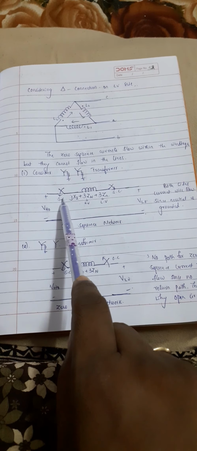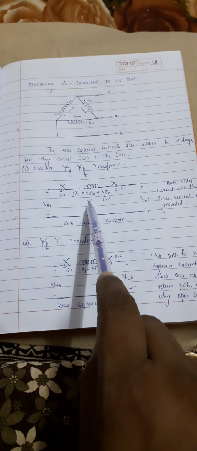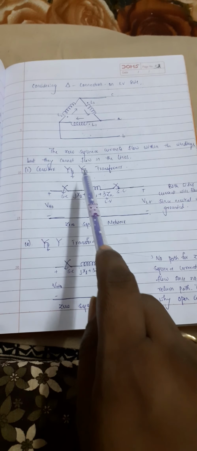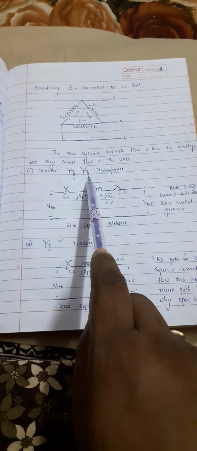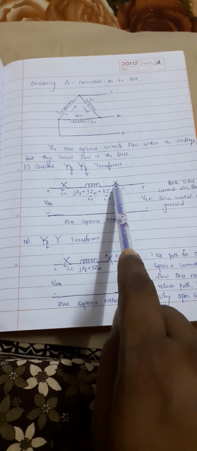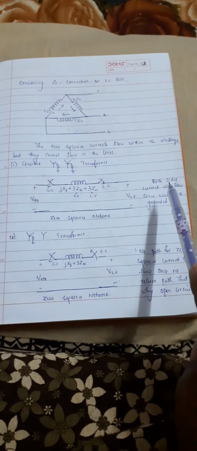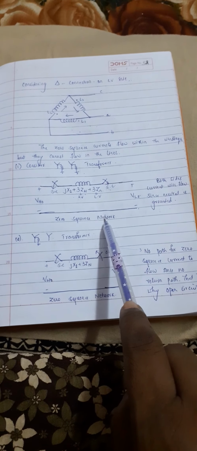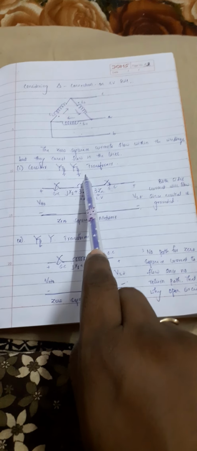And what is the impedance due to this? That is nothing but 3 times Zn, the high voltage side impedance, which I am representing by capital N. Now when you take the low voltage side, even this is neutral grounded. That means there is a path for the currents to go. So even on the low voltage side it is short circuit. So both sides current will flow since the neutral is grounded. This is the zero sequence network for star transformer when both the neutrals are grounded.